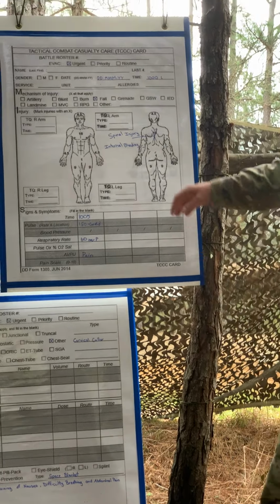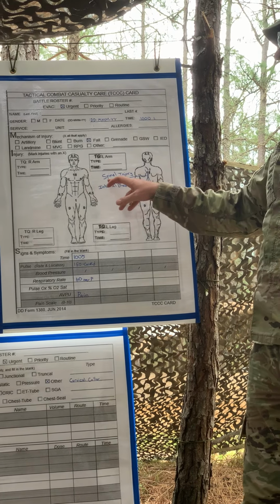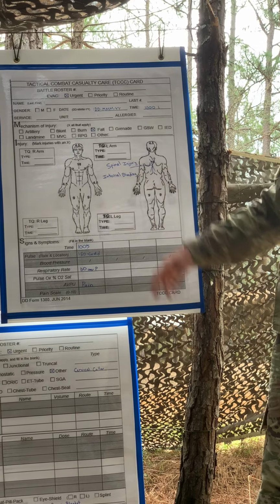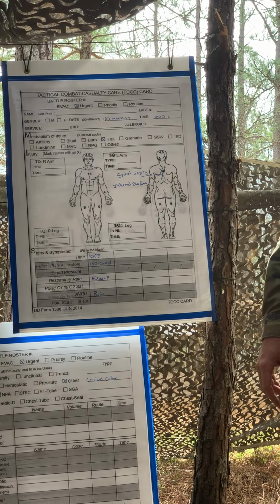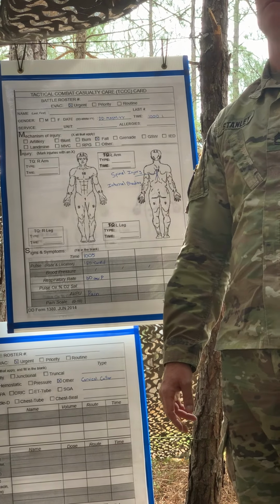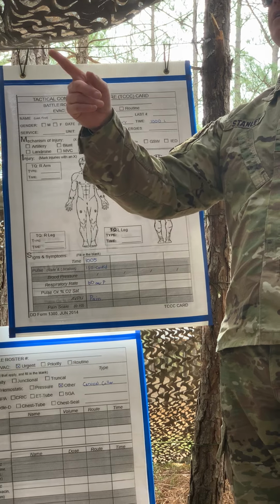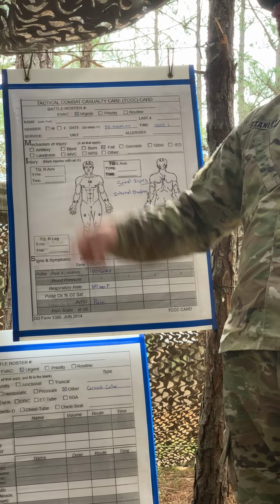Underneath that, for injury, you got the little picture of the guy, right? So this is the back side. Go ahead and put an X on the back, and that's to signify where the injury is. Draw a line from the X out to the middle, and write spinal injury and internal bleeding, okay? Those two injuries, where did we get those from? The distended abdomen. The conditions, okay? It states it in there, all right?